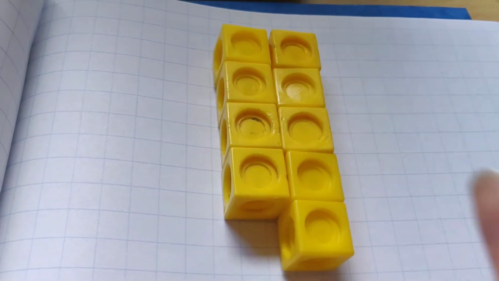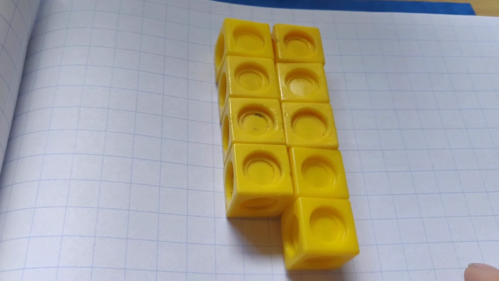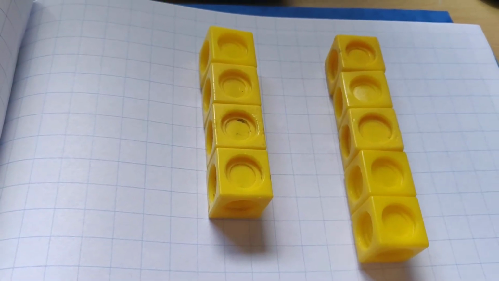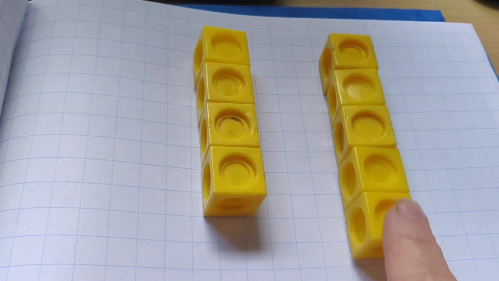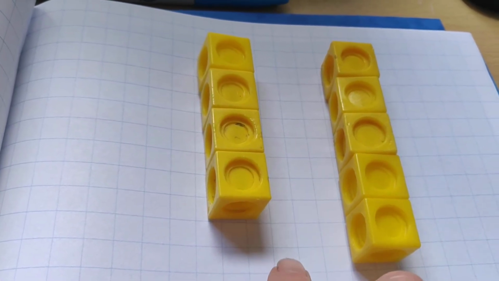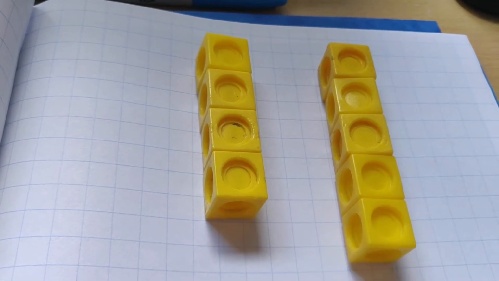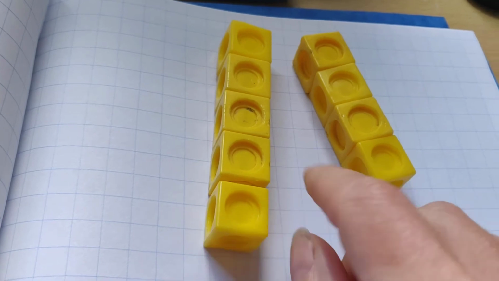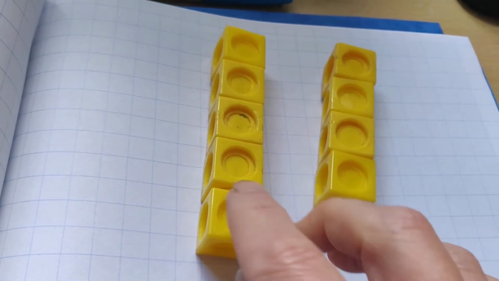This group here is a group of 9. If I try and share this group of 9 into two groups, you'll notice that this one has got more and this one has got less, so they're not equal. So 9 is not an even number because I can't share it fairly. Even if I took this cube off here and put it there, now this group's got more. So it's an odd number.